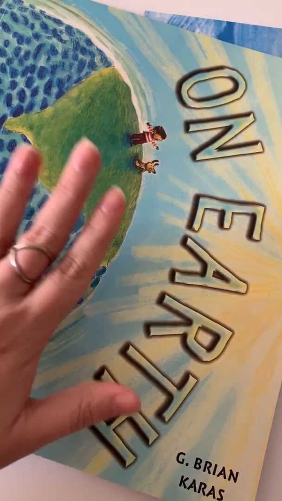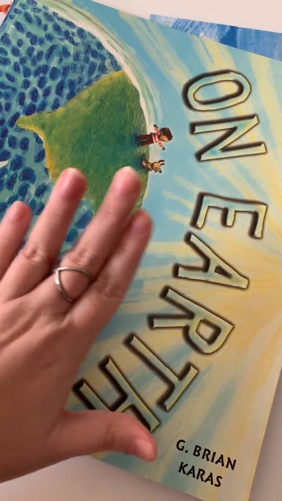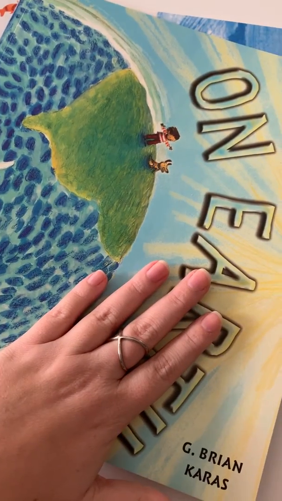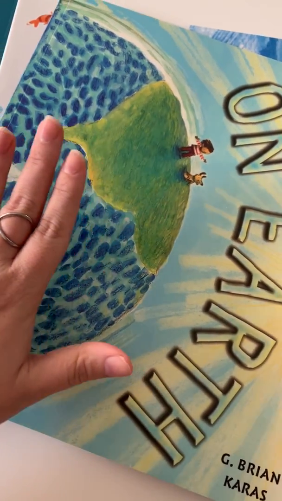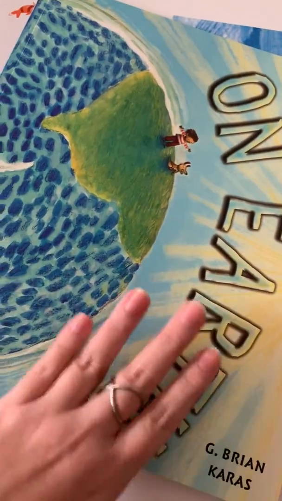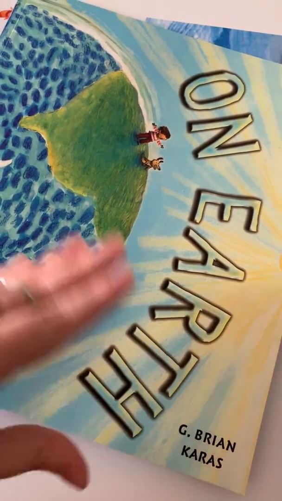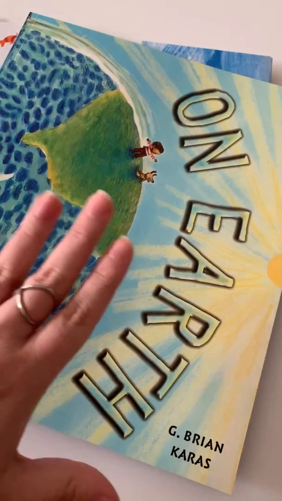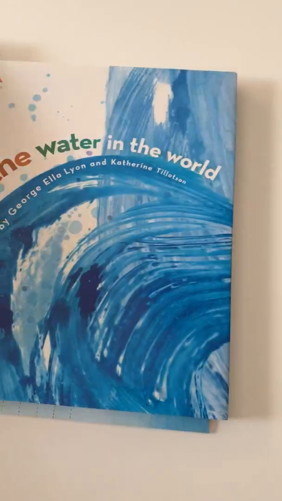There's lots of different artistic projects that you could do with this too. You could make something about activities and how they're different from day to night. You could talk about the seasons. You can talk about what Earth looks like from space. Lots of different things that you could do with this book.